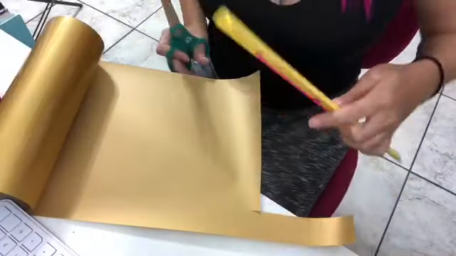Alright, so I have my vinyl. What I'm going to do now is cut out the appropriate size that I need. So for the gold, the size that I need is 3 inches by 11 inches. So I have my scissor here, and I also have my ruler, which helps me cut out the appropriate size so that I'm not wasting any vinyl, because I hate wasting vinyl. So yeah, I'm just going to go and cut that out right now.